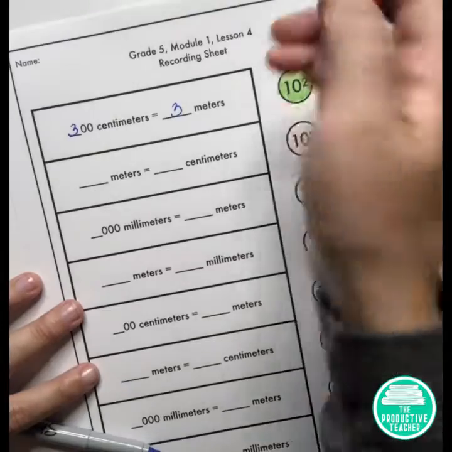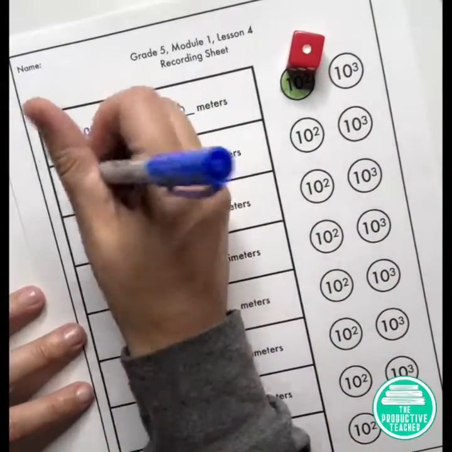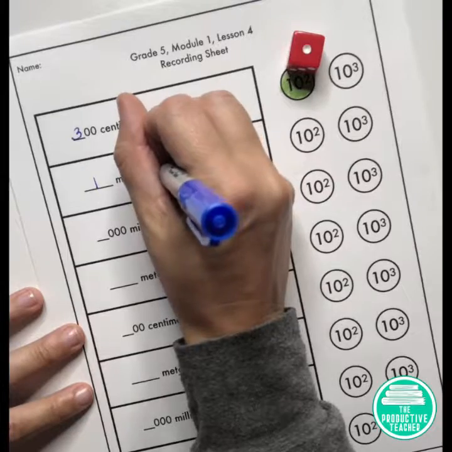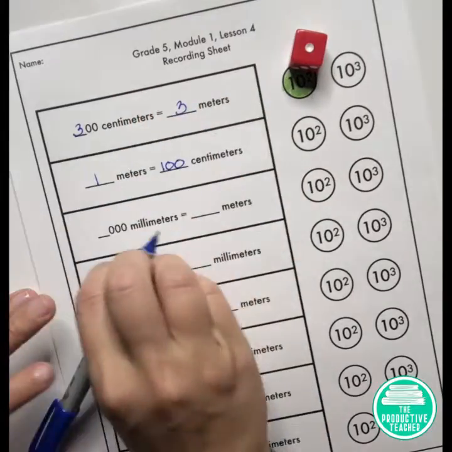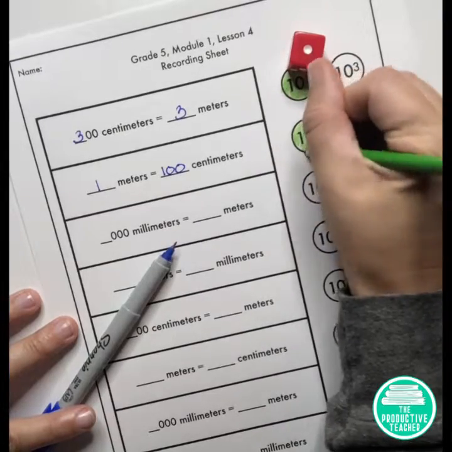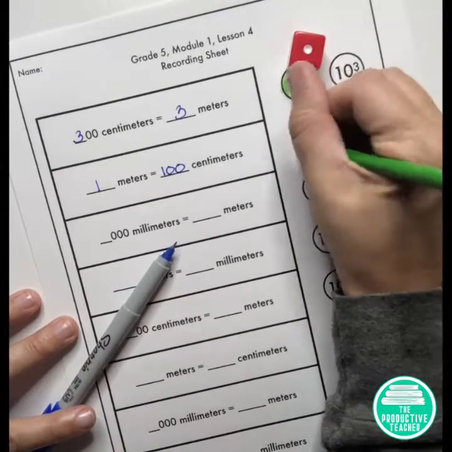Okay, let's try another one. Okay, just a 1. So 1 meters to centimeters, I'm going to multiply by 100 or 10 squared, and then I'm going to color this one in. Let's see if the next one is different.